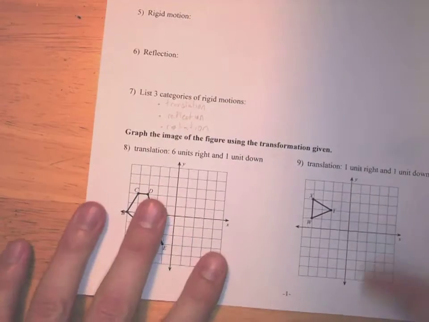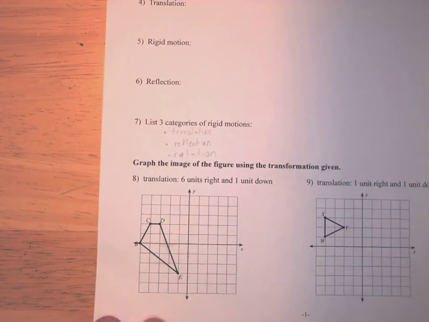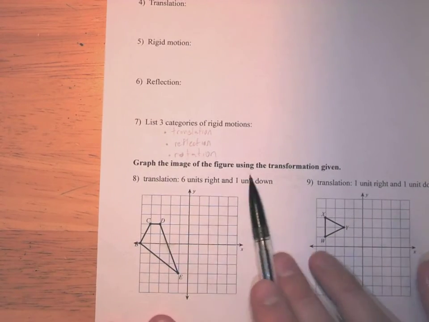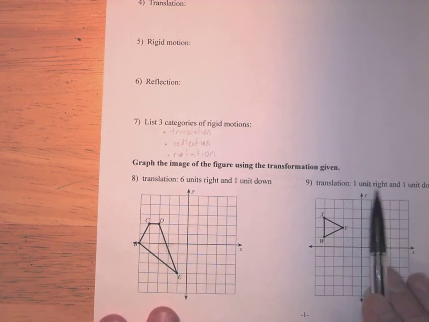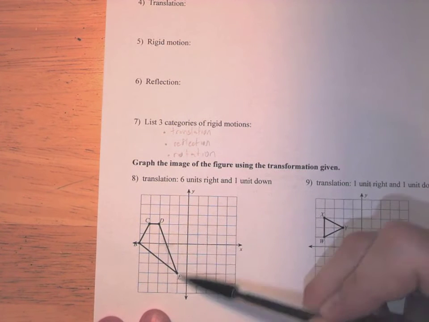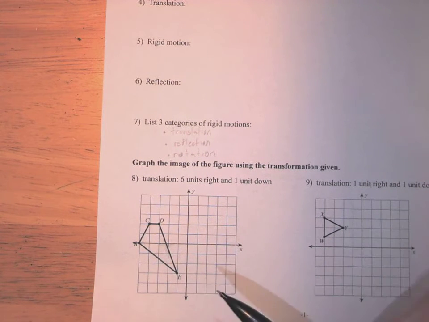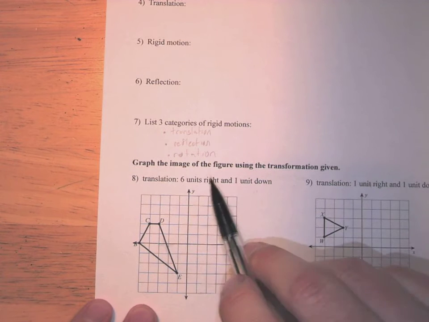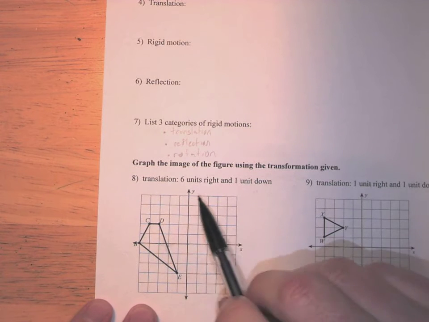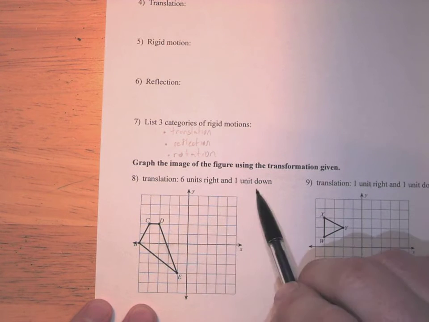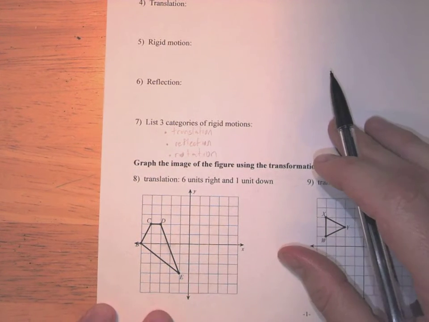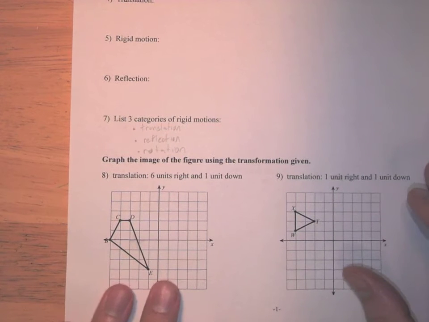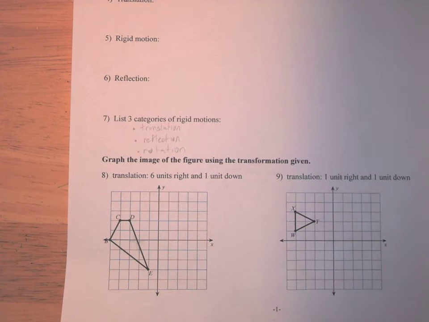All right, so what we want to do here, this is translation. It says, graph the image of the figure using the transformation given. So this is the figure, also called the pre-image, the original. And we want to graph the image. This says translation, 6 units right and 1 unit down. And what we read about translations is that every point moves the same distance in the same direction.